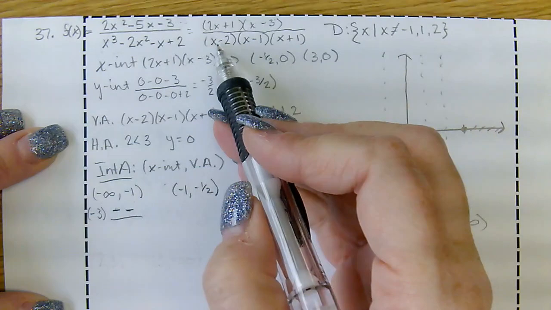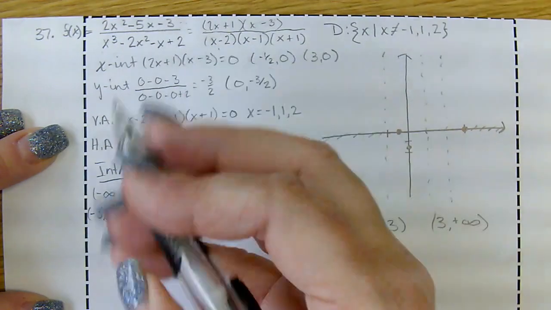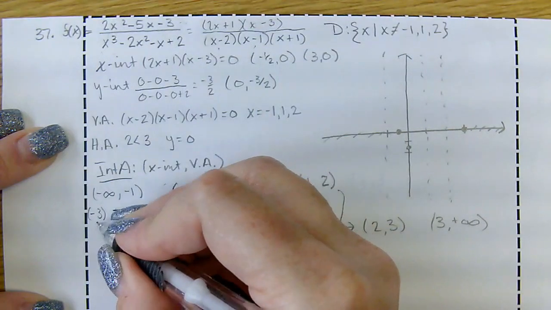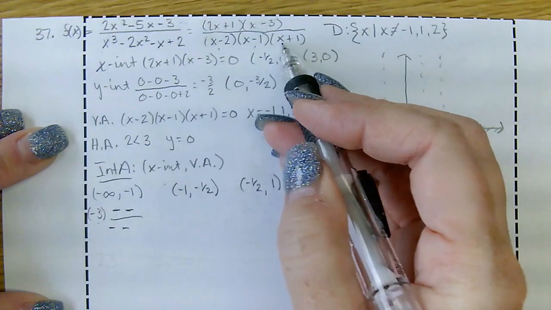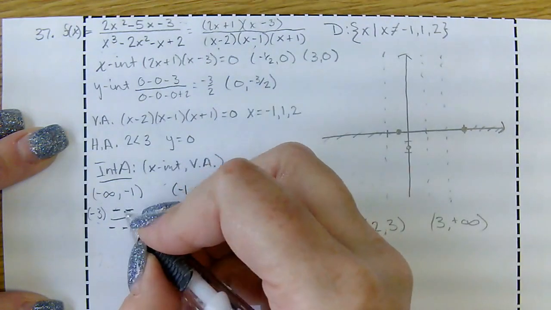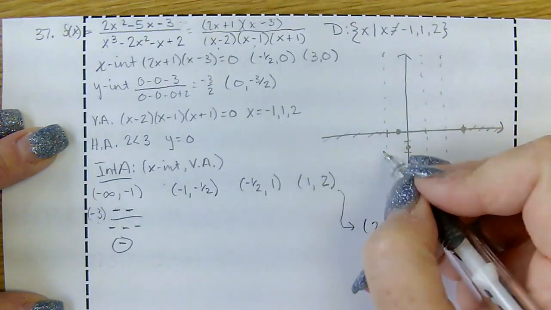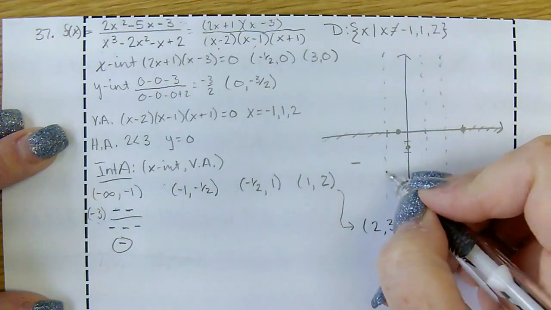Then I come to the bottom. I'm going to have a negative in the first quantity, a negative in the second, because I'm plugging in -3, and -3 is less than 1, so it's going to be a negative. So I have an odd number of negatives, so the whole thing is going to be negative. So it's going to be down here in this area.